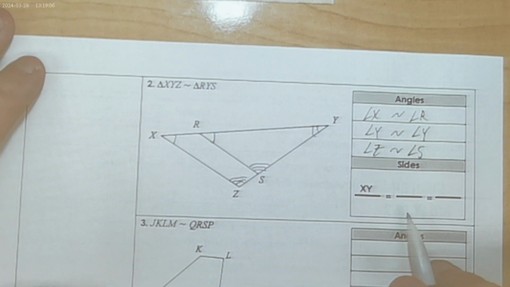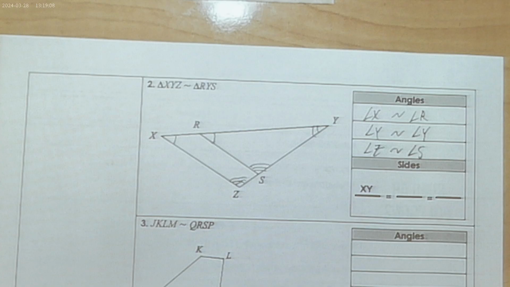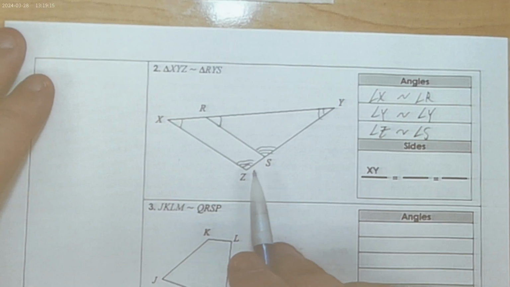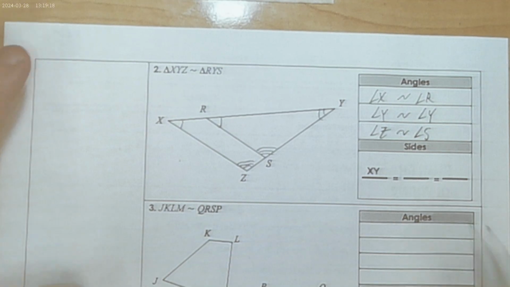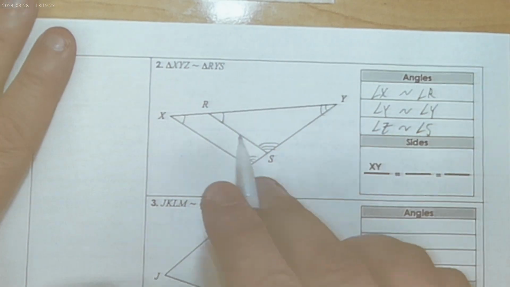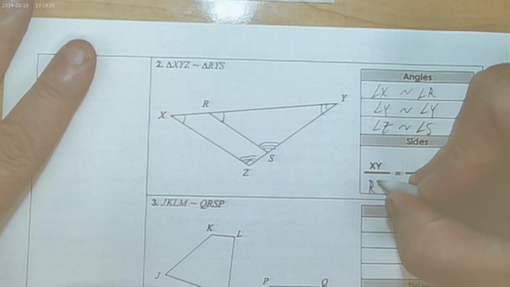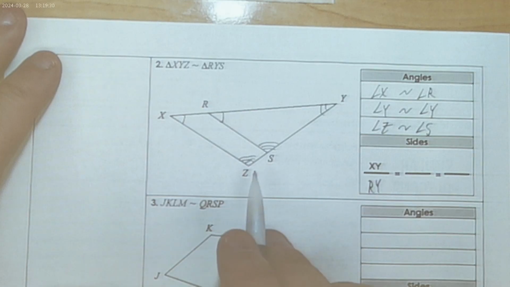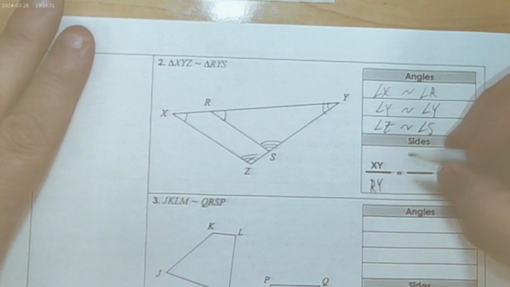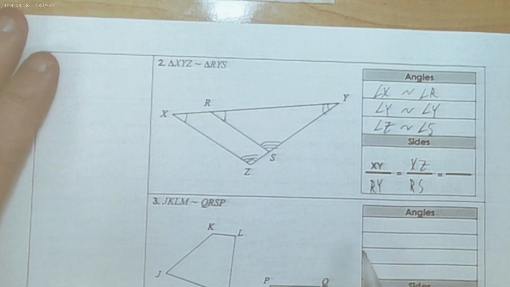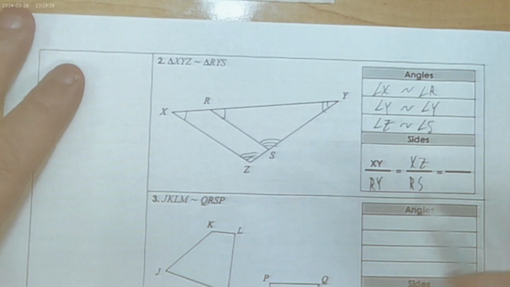I'm just going to stick with the angles. I'm not going to label the sides this time because they're part of the same triangle and the labels would just get in each other's way. So if we know that these two triangles are proportionate, we know that the long side here, X and Y, is going to be proportional to the long side R and Y. We know that the southwest side, X and Z, is going to be proportionate to R and S. And we know that Y and S is going to be proportional to Y and Z.